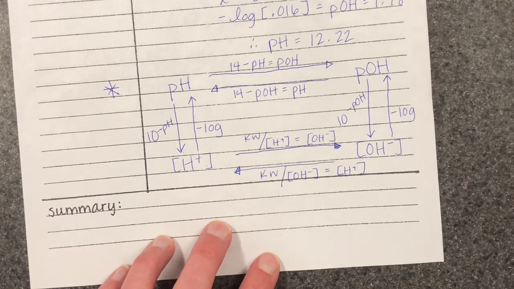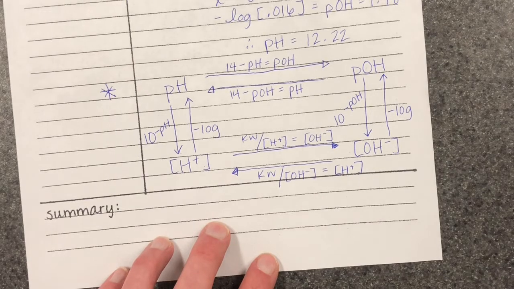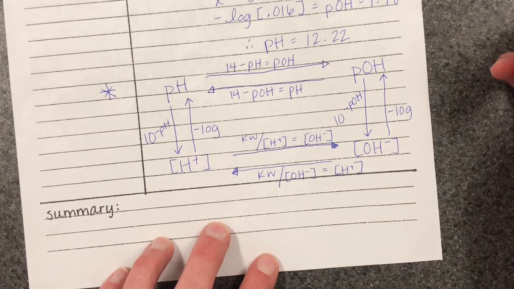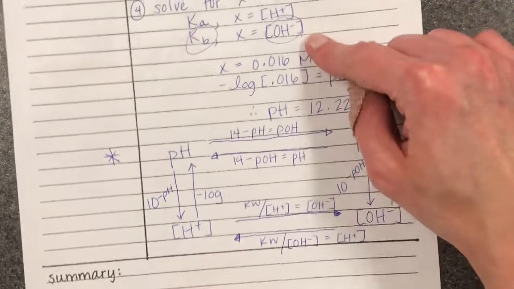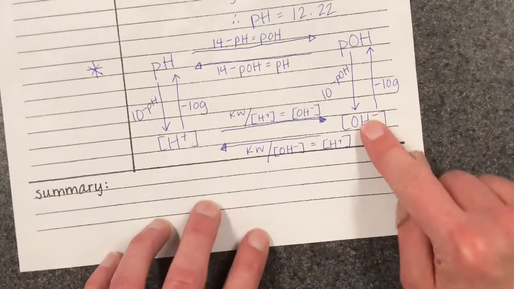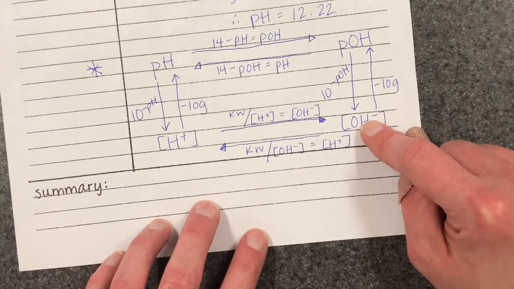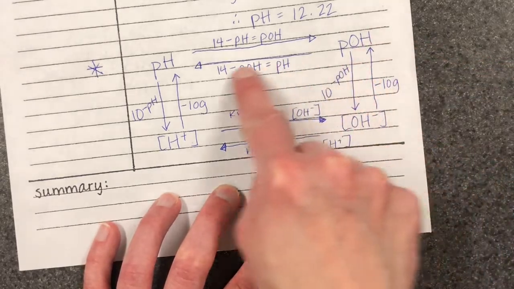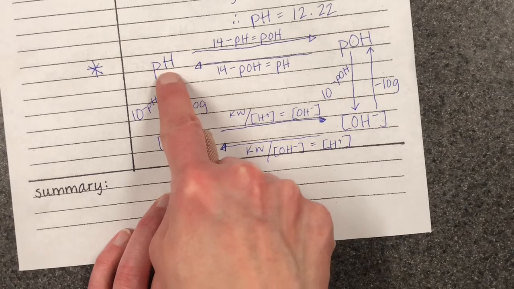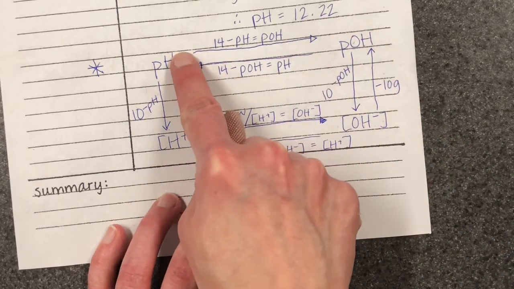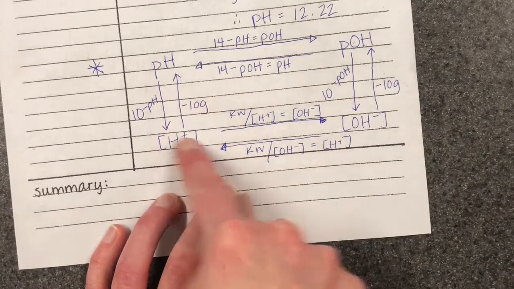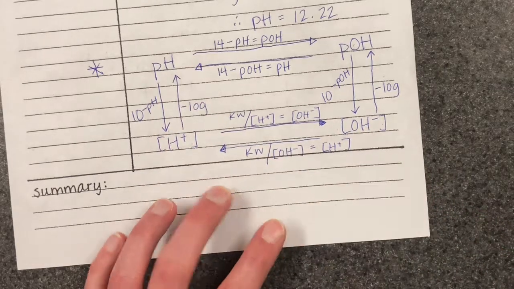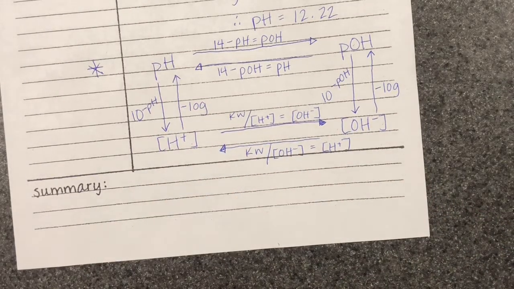And in the problem we just did, the first thing we did was set up that expression for Kb, we solved for X, and X represented our hydroxide ion concentration. So I was right here. The first thing I did was negative log that to get pOH, and then I subtracted from 14 to get to pH. So you can actually go from one spot to another using this chart and figure out what calculations you have to do to get from the concentration you have to the value you want.